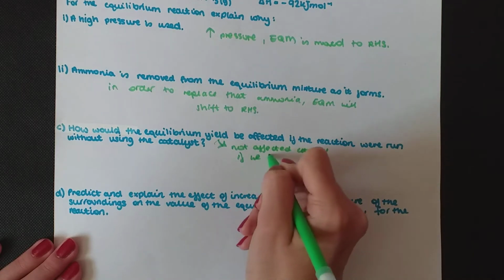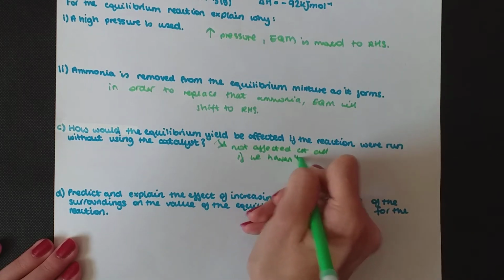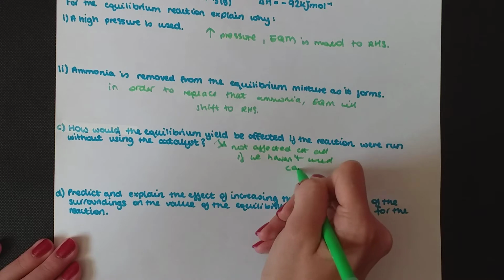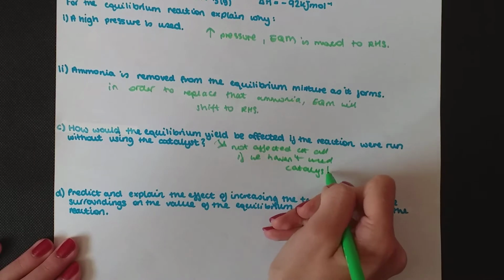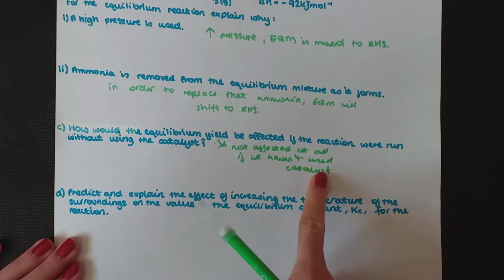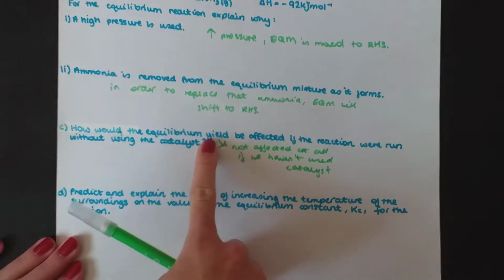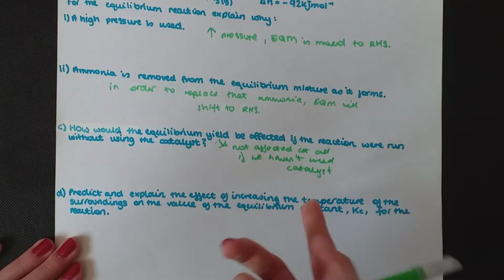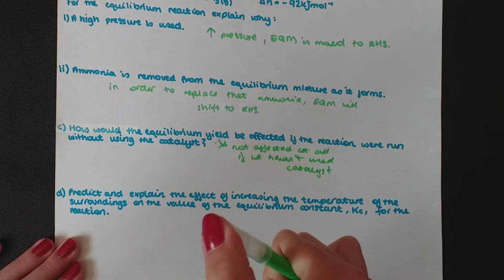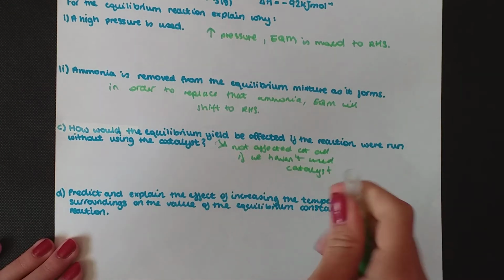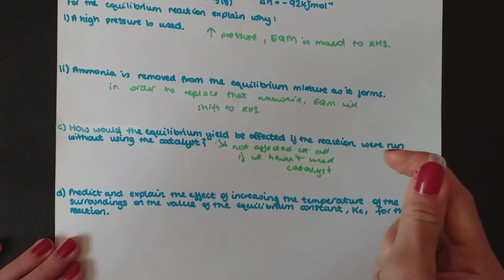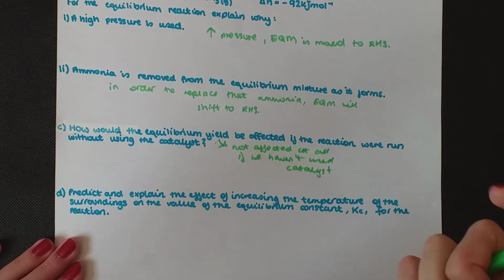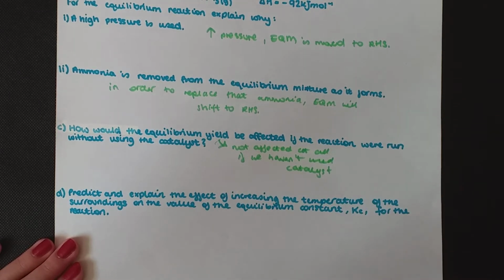If we haven't used the catalyst. And the reason for this is because a catalyst doesn't change the equilibrium yield or the position of the equilibrium. It just means that the reaction is faster, so the reaction reaches equilibrium faster, but it doesn't actually change the equilibrium.